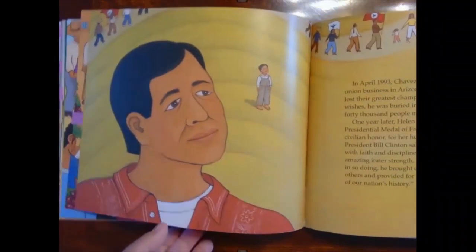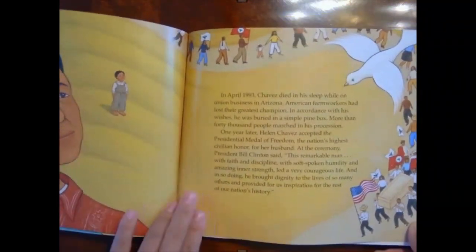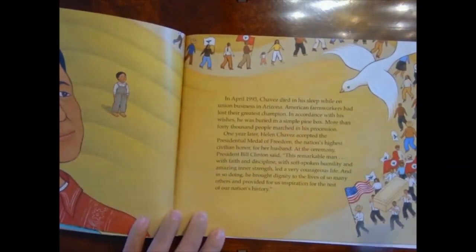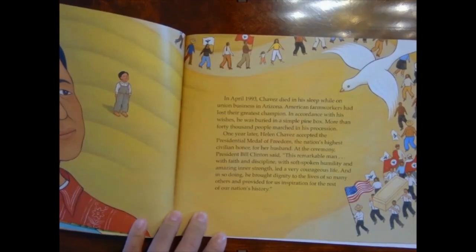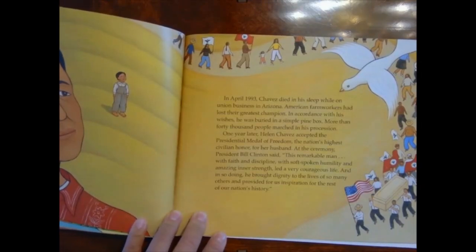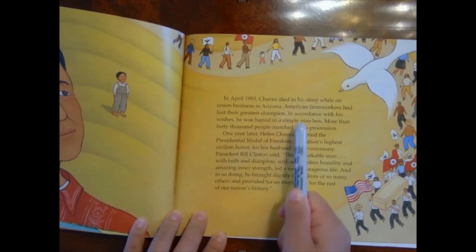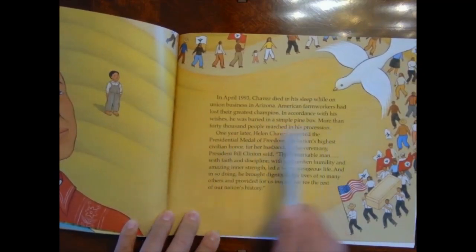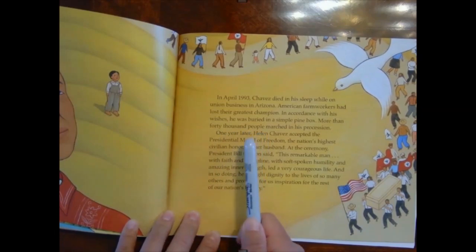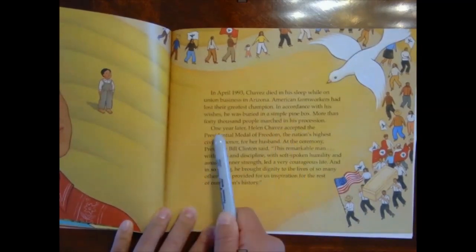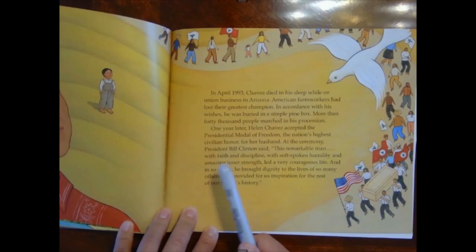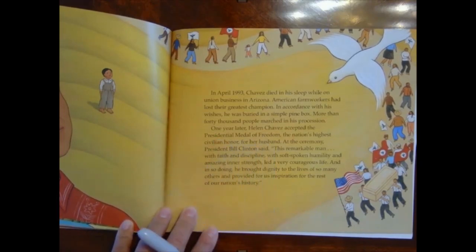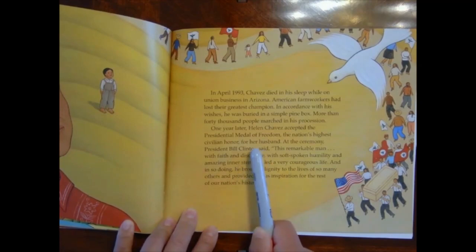Here's that picture. In April 1993, Chavez died in his sleep while on union business in Arizona. American farm workers had lost their greatest champion. In accordance with his wishes, he was buried in a simple pine box. More than 40,000 people marched in his procession. 1 year later, Helen Chavez accepted the Presidential Medal of Freedom, the nation's highest civilian honor, for her husband.